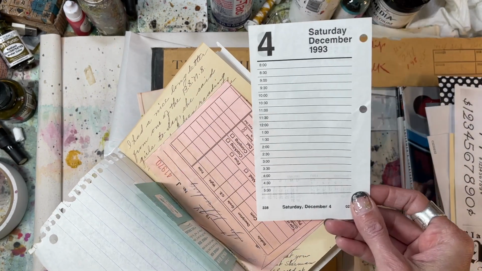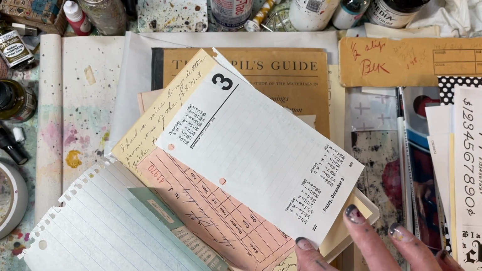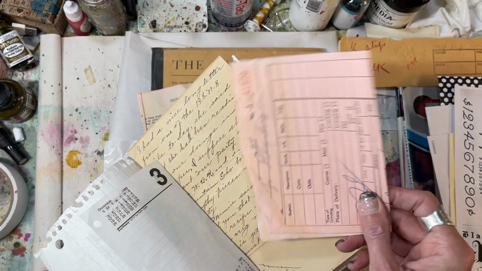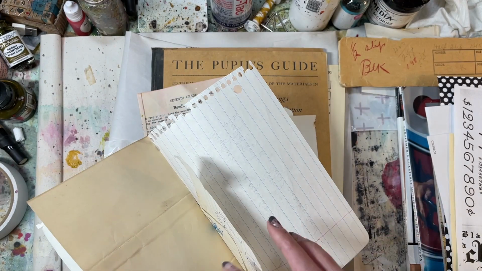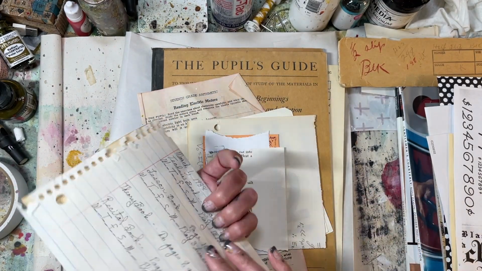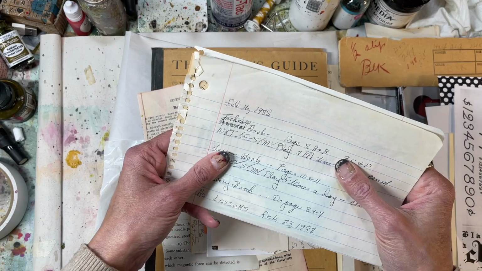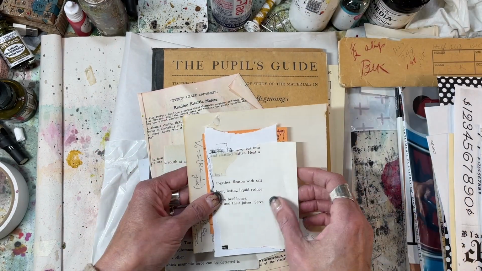Here's just a piece of a tear out calendar page. This looks like an old receipt. Here's an old letter. Sometimes you just find goodies. So, I just keep a little stash of that kind of stuff.